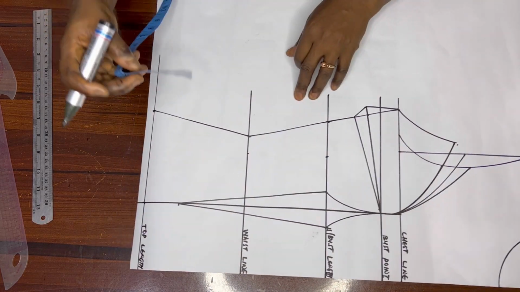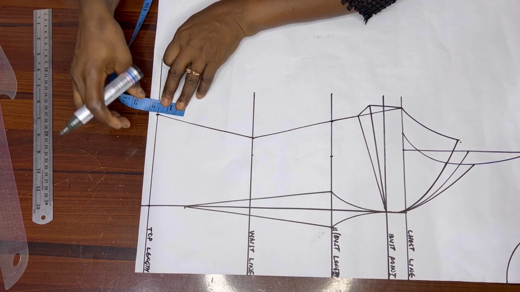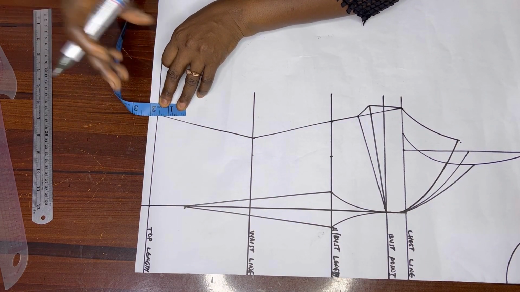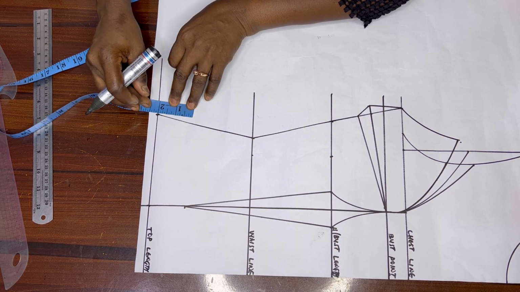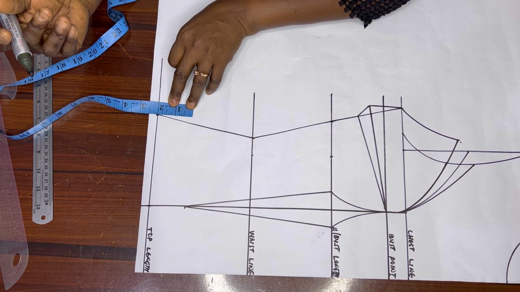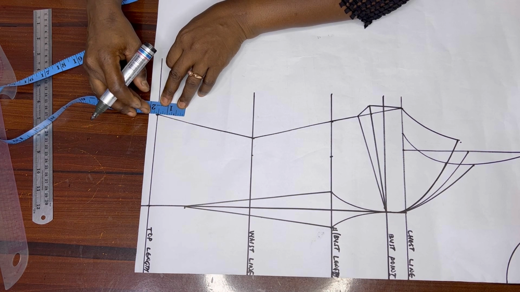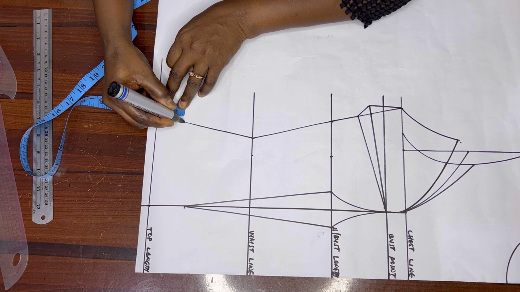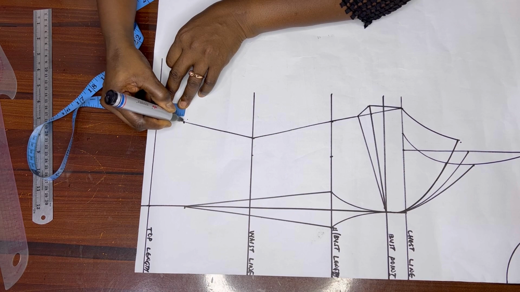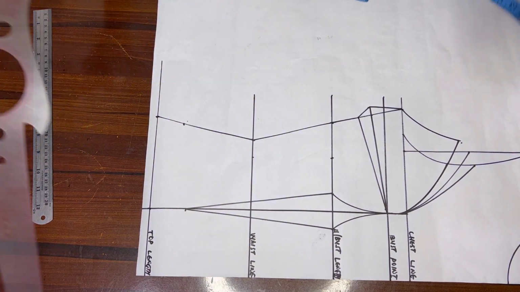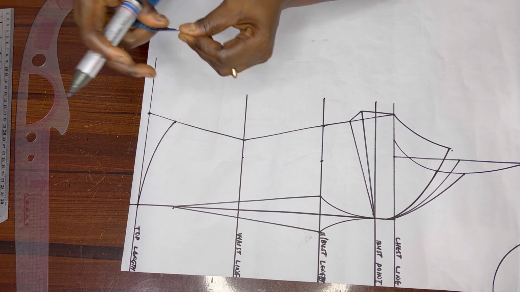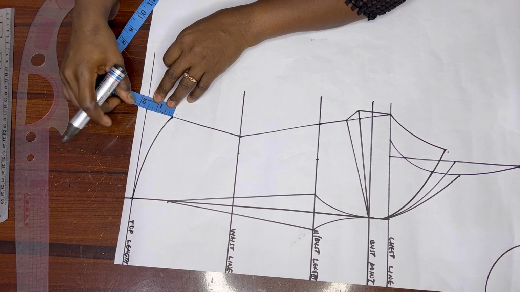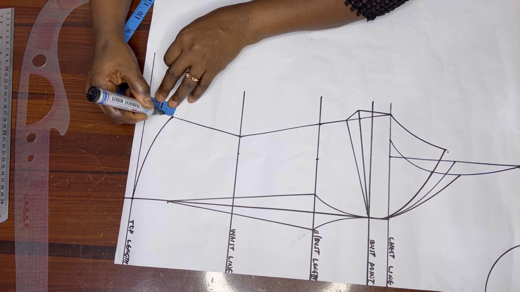The next thing is to curve the down part of our top. I'll be using like 2 inches. Let me use 1.5. You are good to use 2 inches. I mark 1.5 upward here. Then I connect it. Then I get my half an inch hem allowance. I return it.